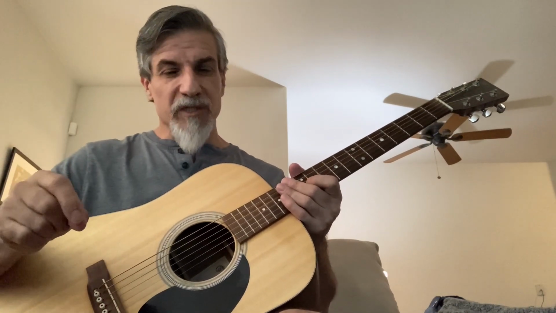And now we're going to do another example that uses the circle of fifths in a very different way than these first 2 examples.